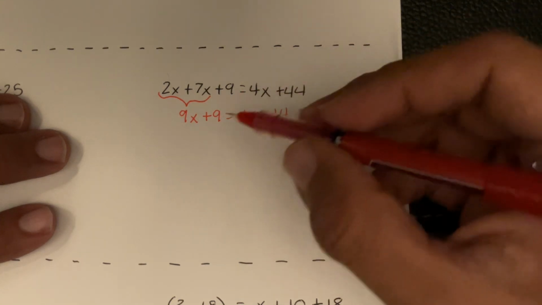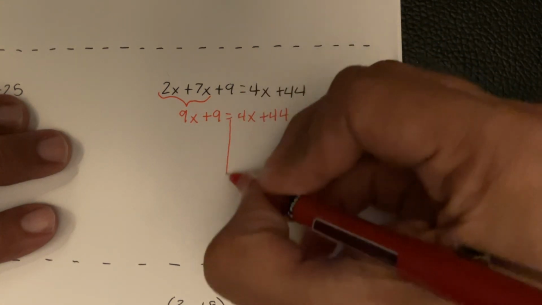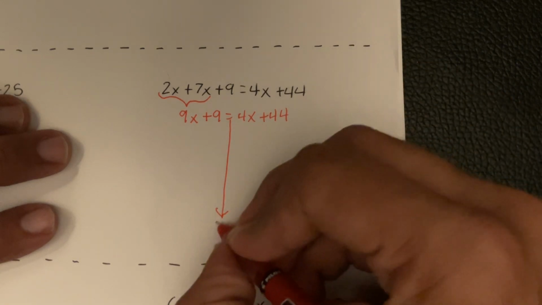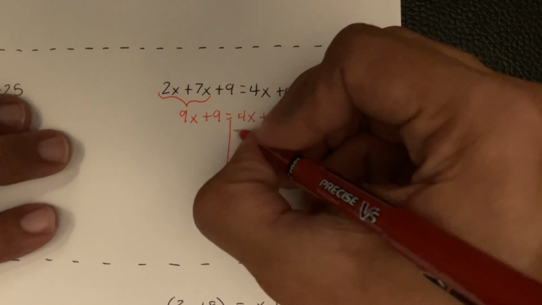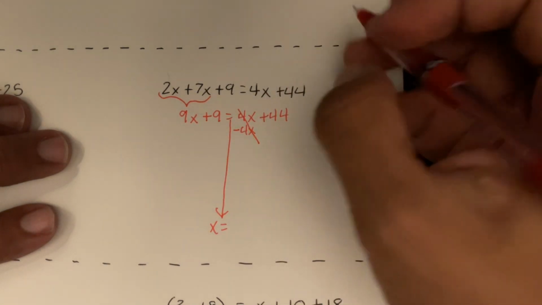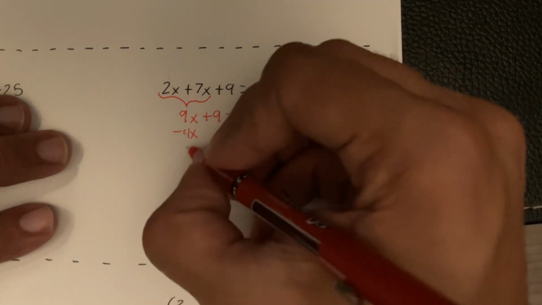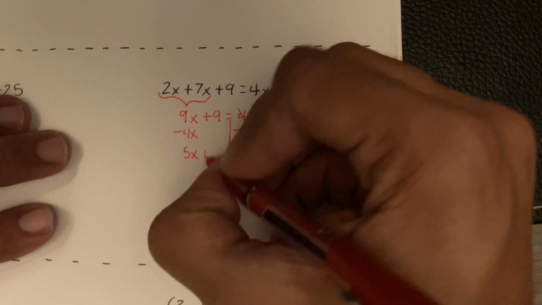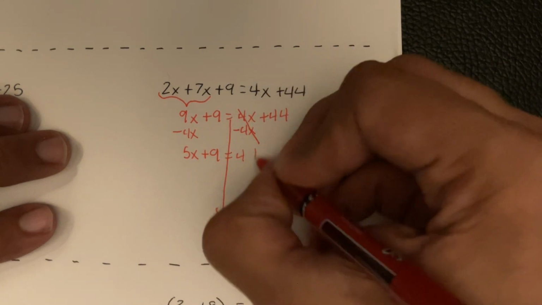Now we can do what we did before. There's x's on this side and x's on this side. And we know that the equation at the end is going to read x equals something. So there are no x's on this side. So we're going to subtract x's from this side. Gone. Subtract 4x from this side. We're left with 5x plus 9 equals 44.